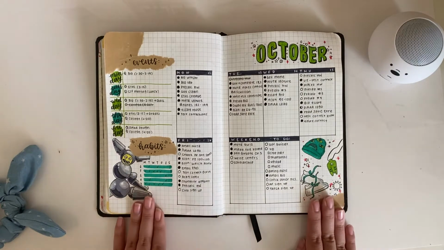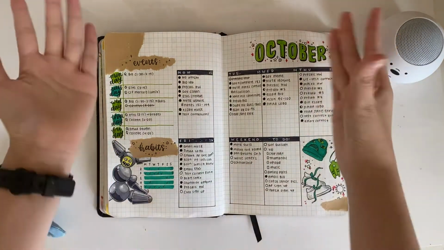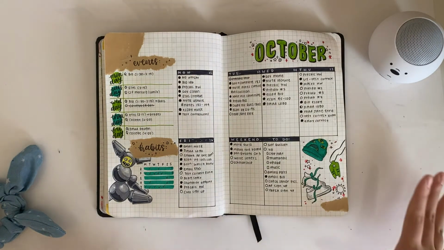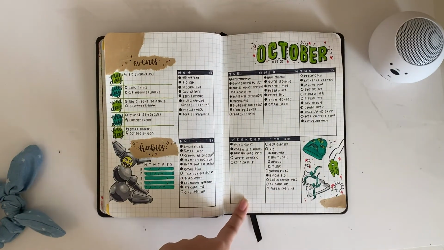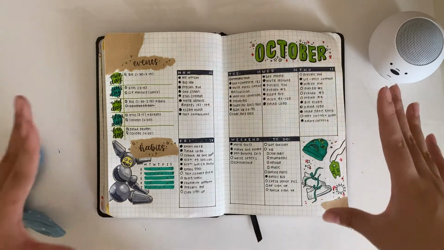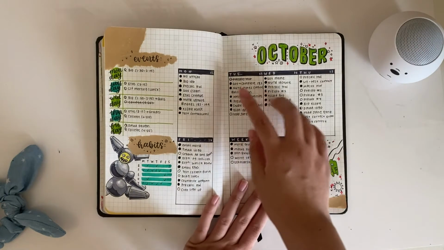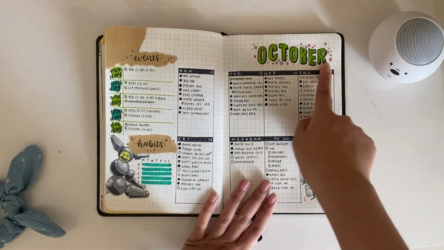This spread, let me tell you about this spread. I know I've said it about every single spread, but this one is probably my favorite spread out of every single spread for this month. This is it. I know I said all the others were my favorite, but this one is like first place out of all my favorites. And the reason for it is because I love this little loop that I created with the typography.